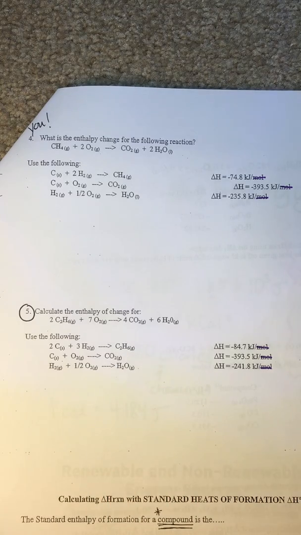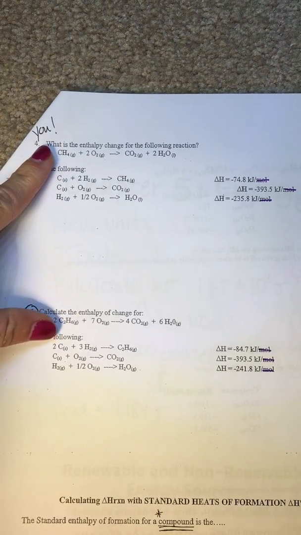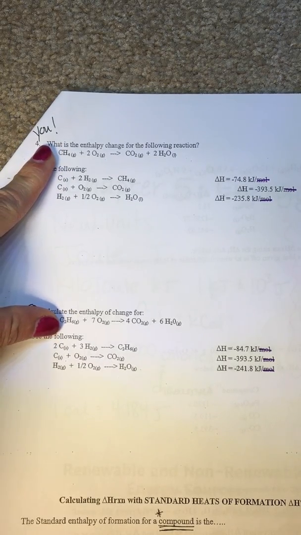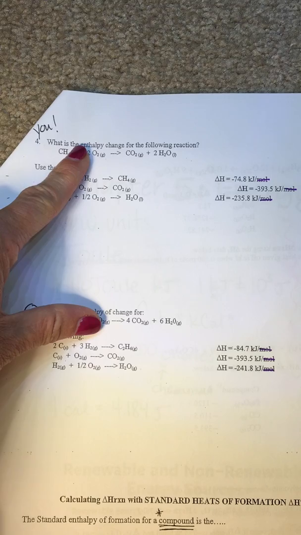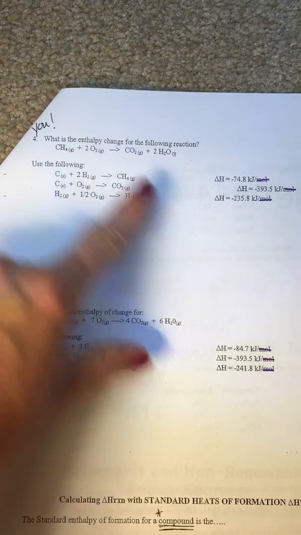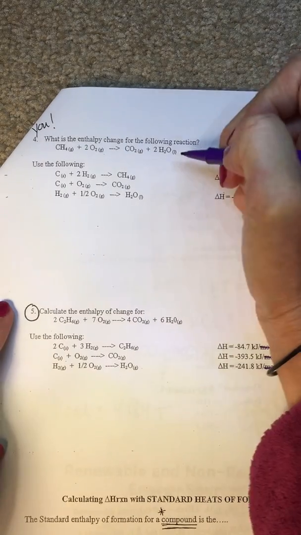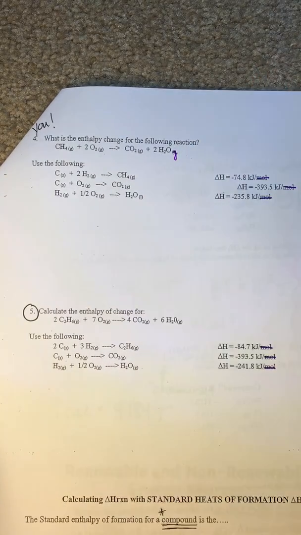So let's look at this one down here. These are both very similar. They're both combustion reactions. You can see we are taking a hydrocarbon fuel. And what do we need to burn? We need oxygen gas. And we always get carbon dioxide gas and water vapor as our products. And that should say gas right there too.